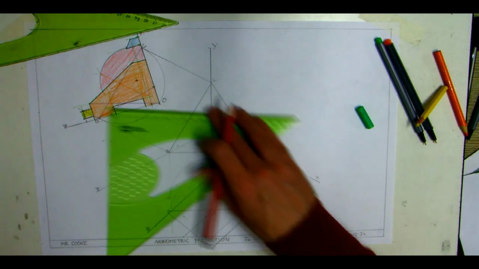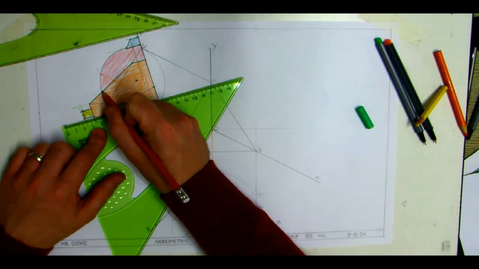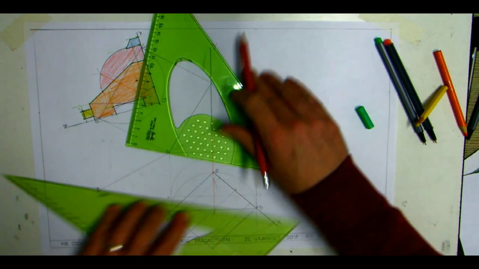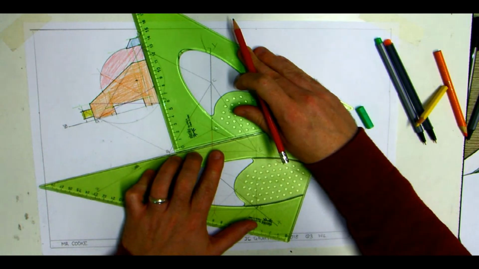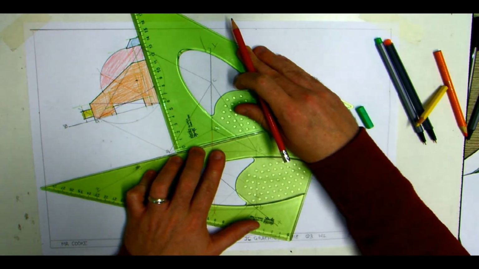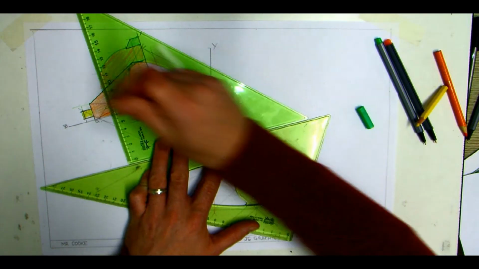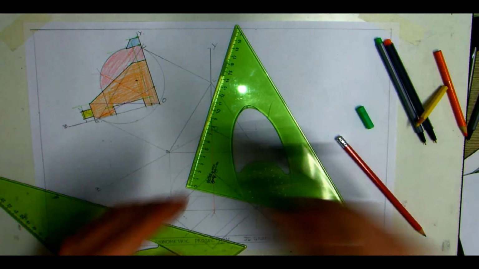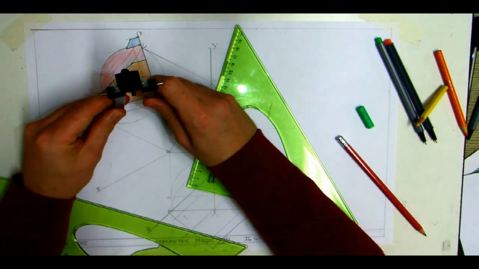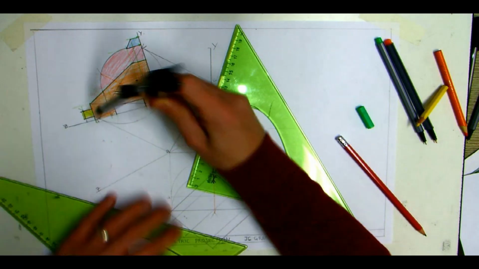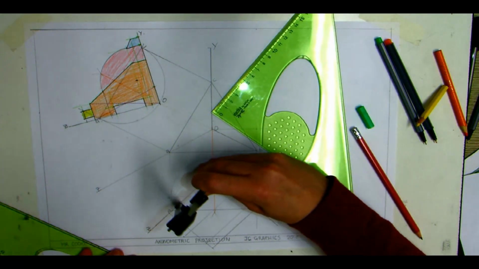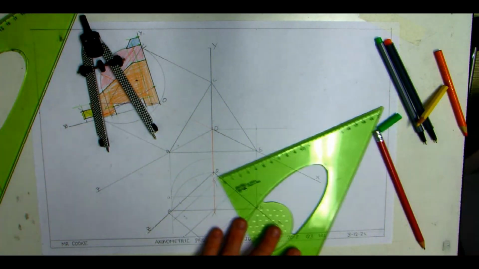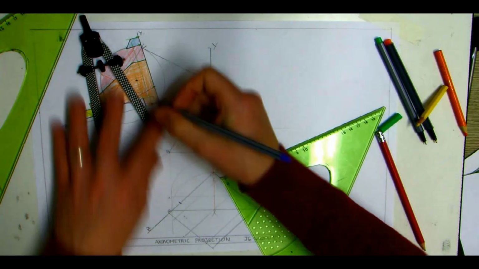So the width of this overall, this point here, if I want to get the overall width of that, I can take that point down there like so, and then transfer that width. Transfer with my compass down to my plan view. And this little purple mark here is the same as that measurement there.